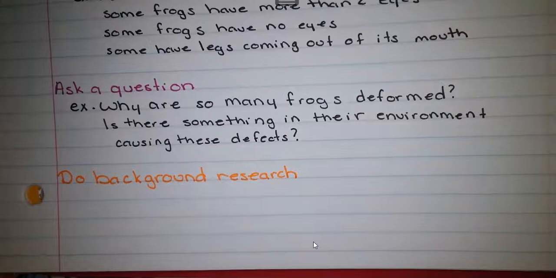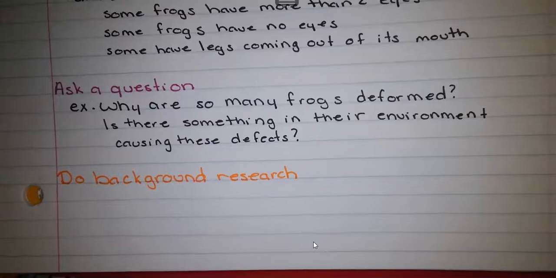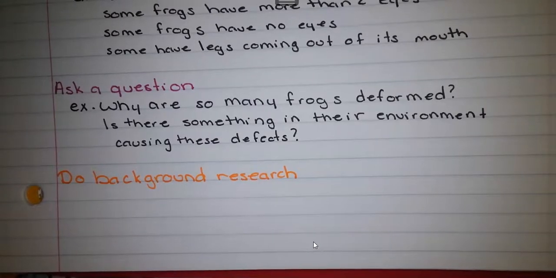Now, when I work with science fair, I ask my kids to have at least 10 sources. And it depends on what you are actually looking for, right? And this background research is basically existing knowledge about this topic. So no matter what you observe, you need to find out what is already known about your question.